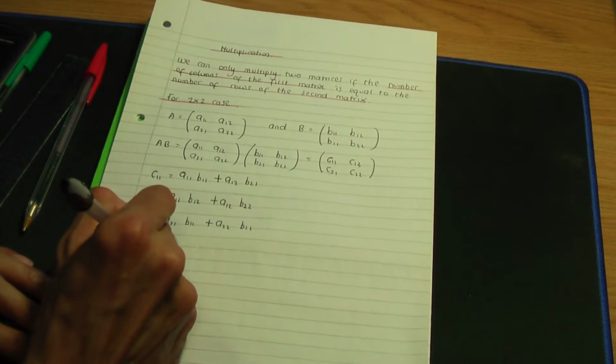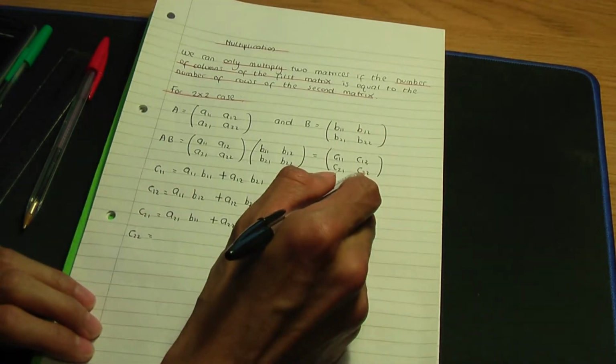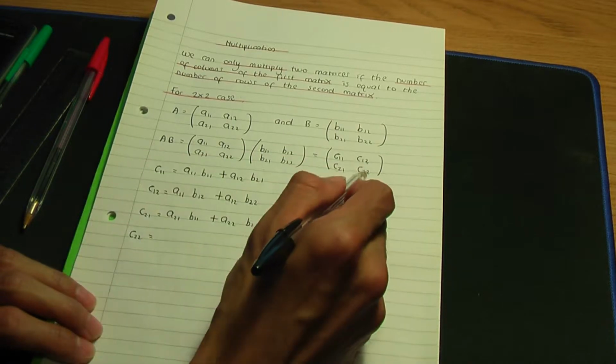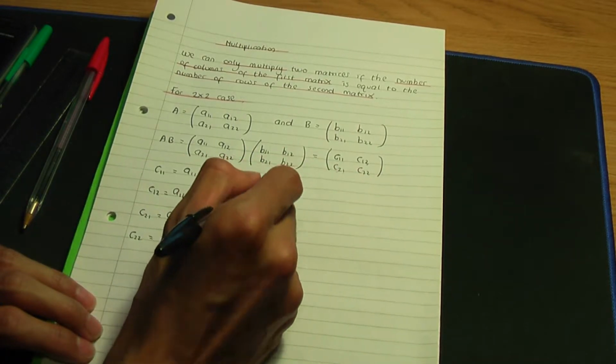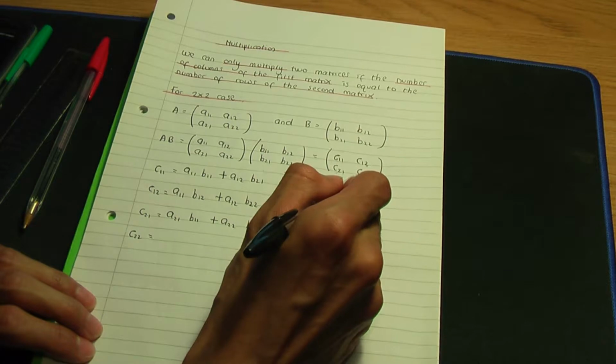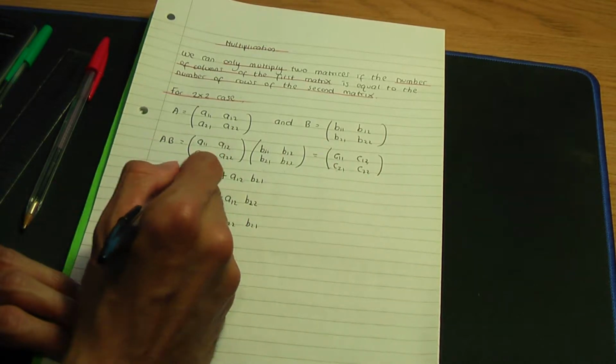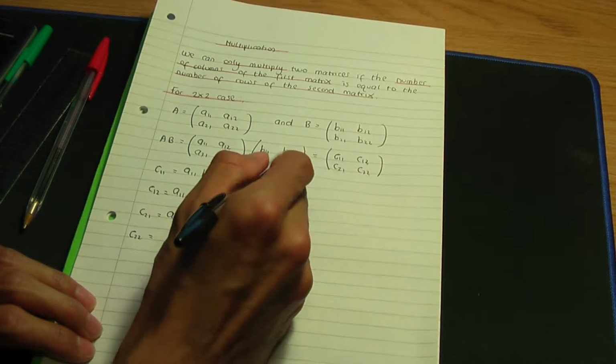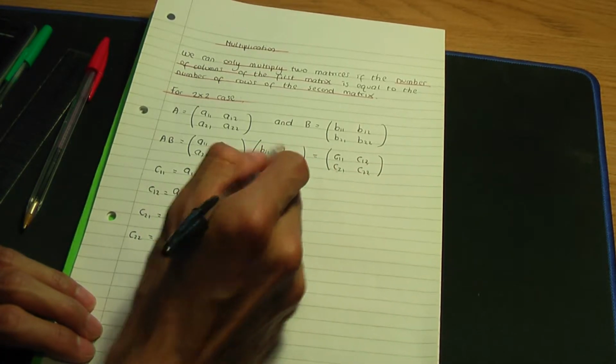Finally, C22. In this case, first number 2 refers to the row number, so it's row 2 of the first matrix. Second number 2 refers to the column number of the second matrix.